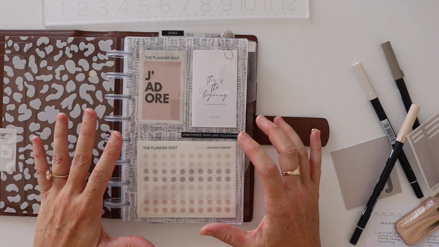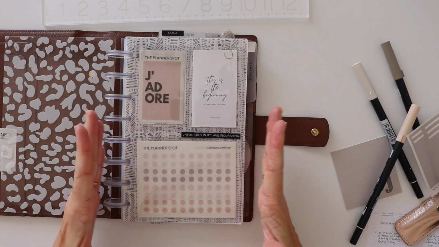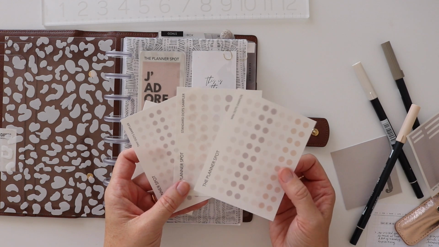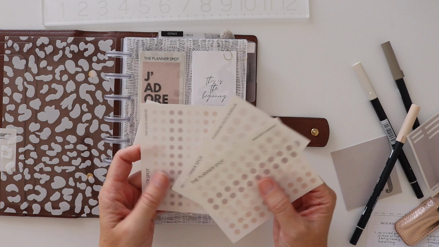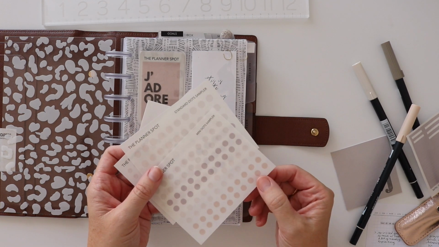The third thing, and I actually don't know if this is available in her shop yet, or if she's even going to bring it to her shop, but if you guys were interested, I bet you could contact her. The planner spot made me these sampler stickers with all the colors on one sheet that I love. I told her, I don't even want to use these. They look like perfection to me.